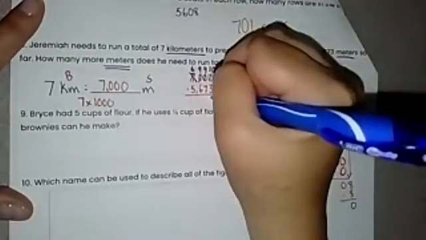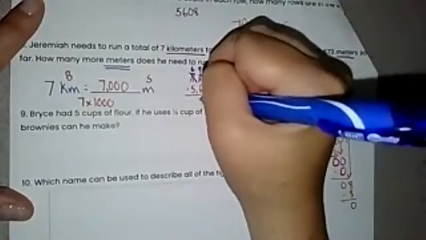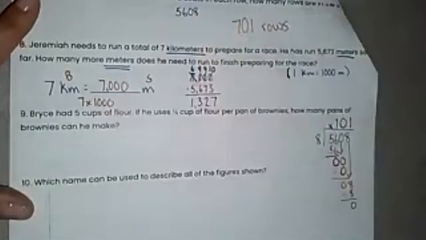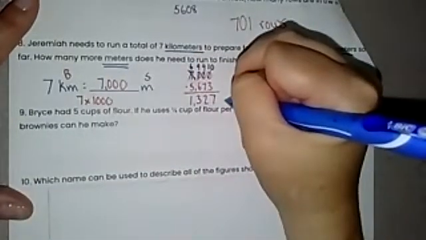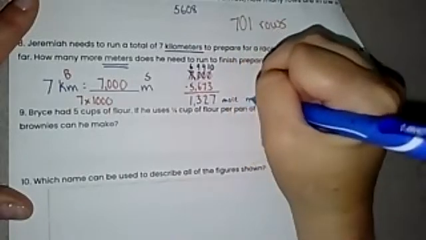10 minus 3 is 7. 9 minus 7 is 2. 9 minus 6 is 3. 6 minus 5 is 1. So he's got 1,327 more meters to run.